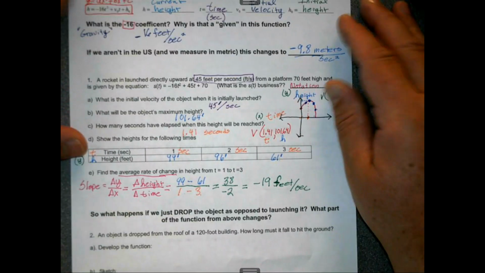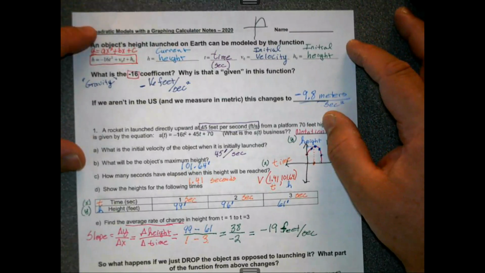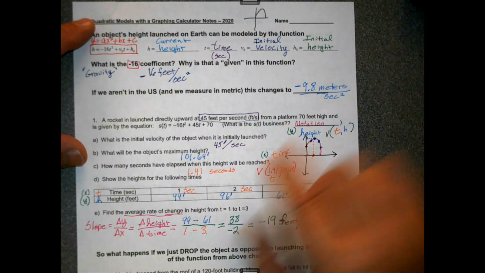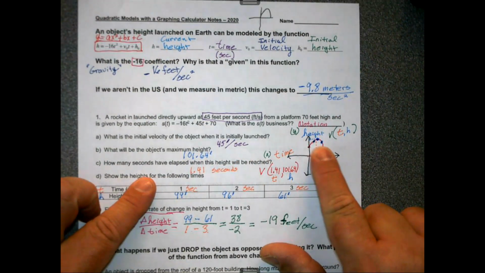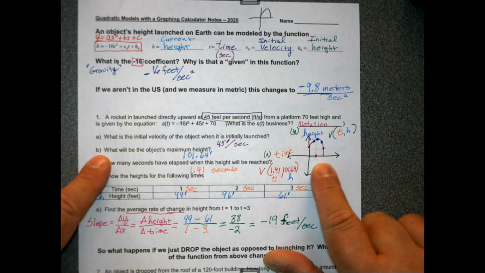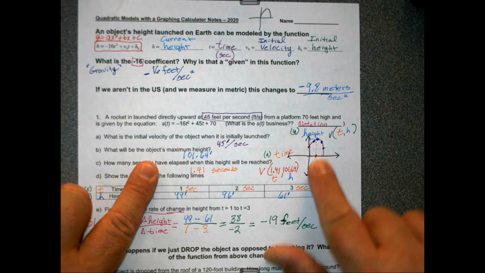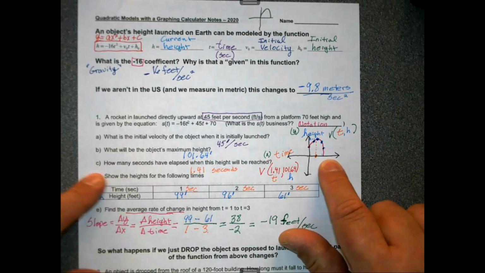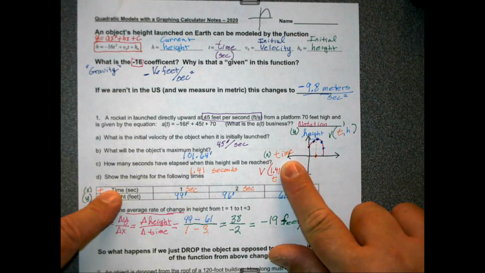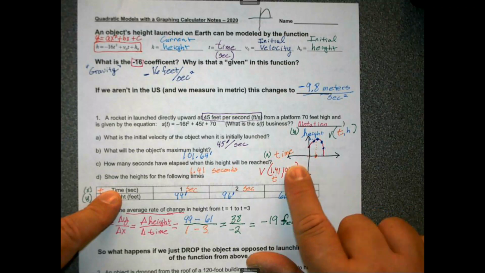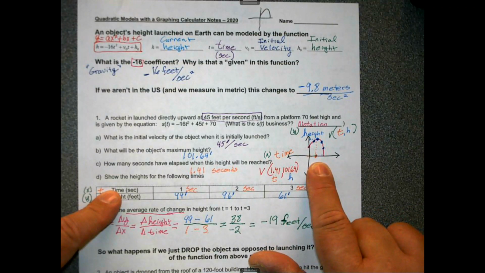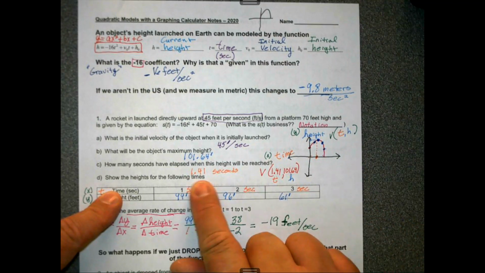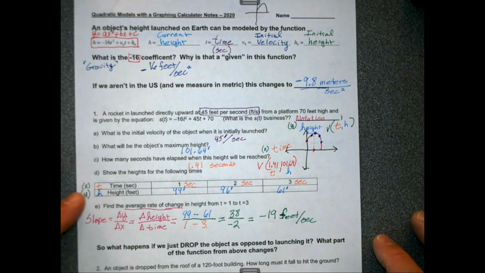First quadratic modeling problem, right? We had a rocket launch, and we put it in the calculator. We had to find the maximum height, which was the vertex. So we put it in the calculator. We calculated the vertex, and the x-axis was our time, and the x coordinate of the vertex came out to be 1.41 seconds.